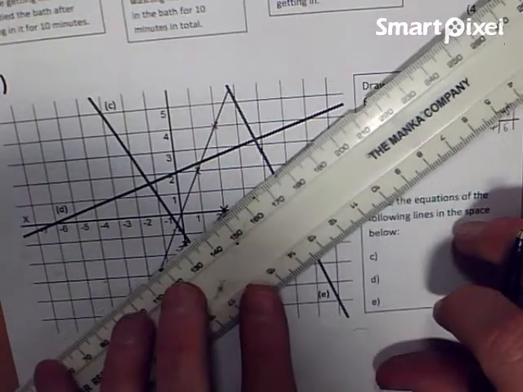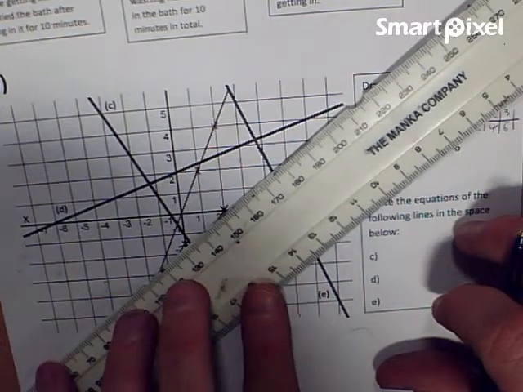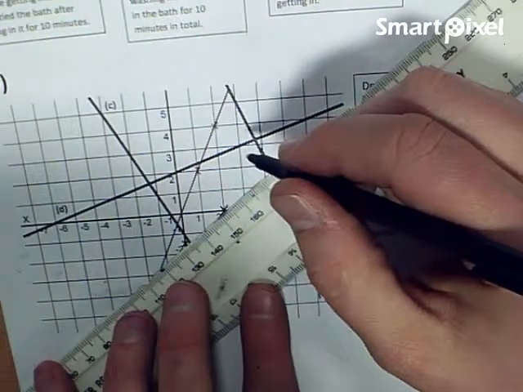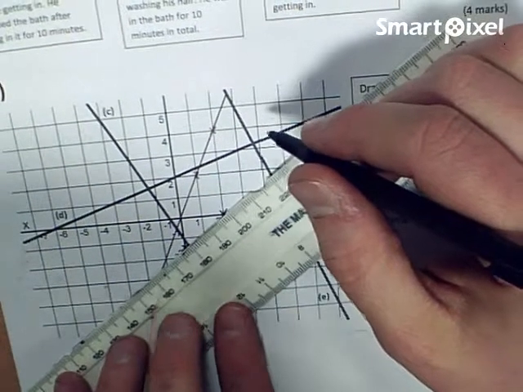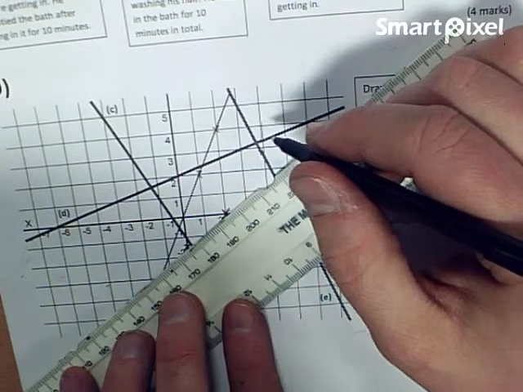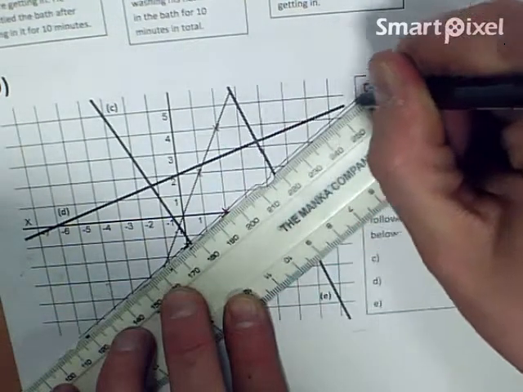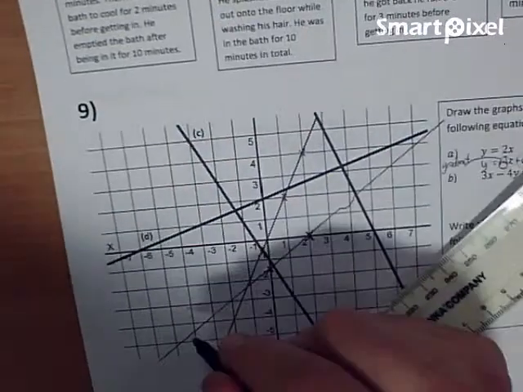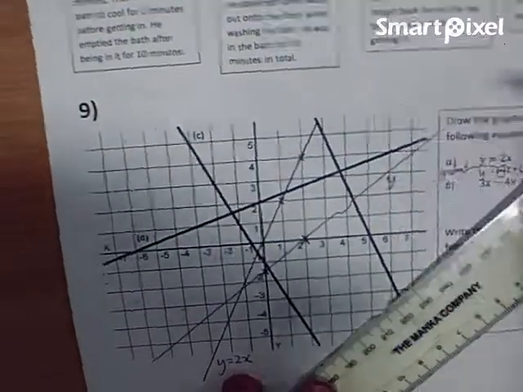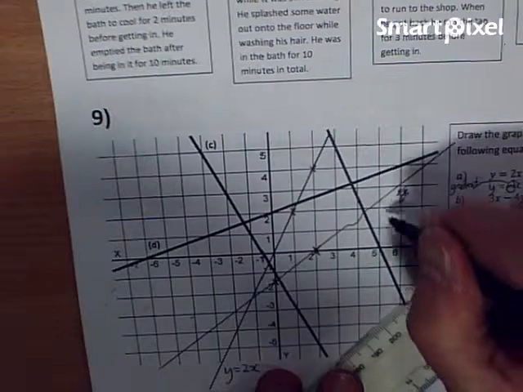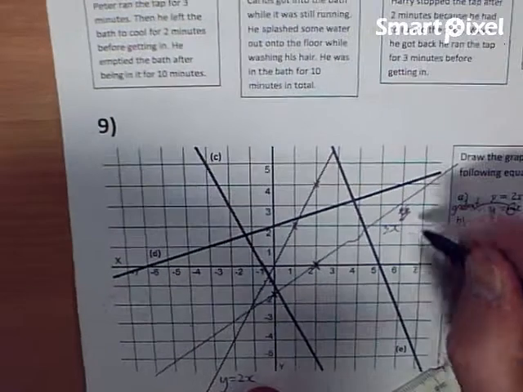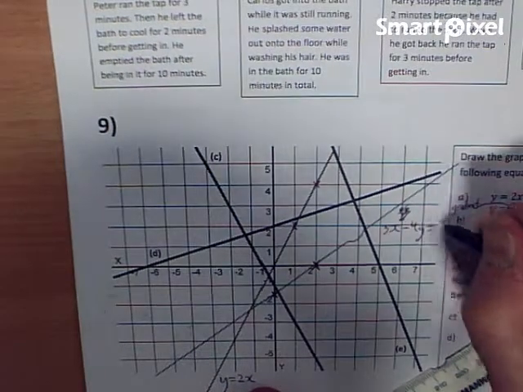And then I can just join those up, and I've got my line. So I'm going to join those 2 points up. My ruler isn't very nice. It's got a couple of little bits out of it, but nevertheless, I'm going to draw on that line, and that's my line 3x minus 4y equals 6.